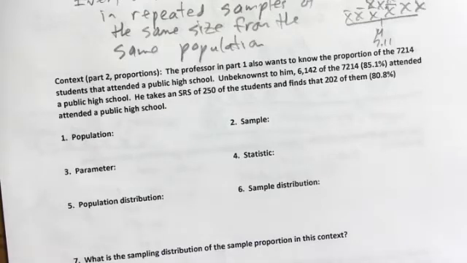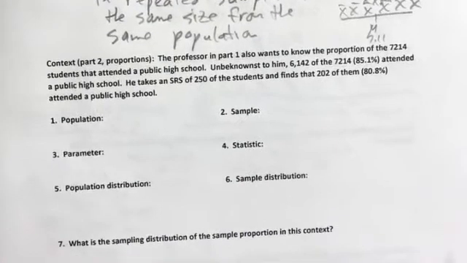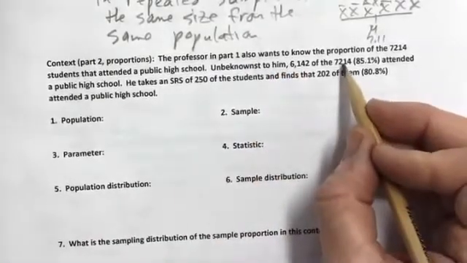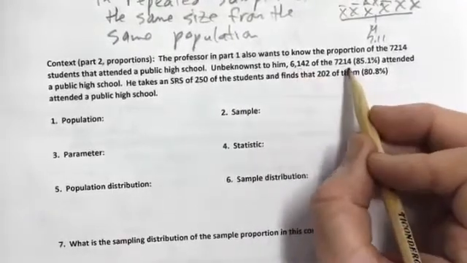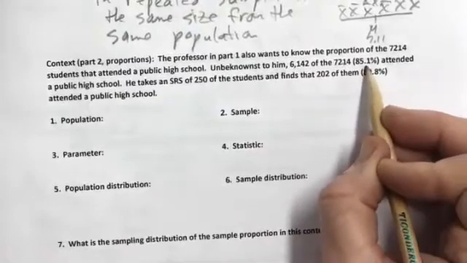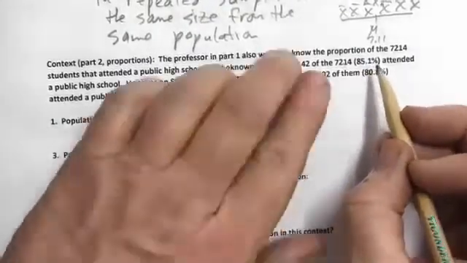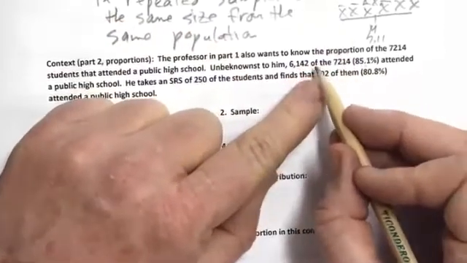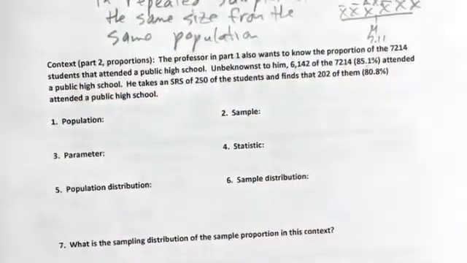Now, let me also say this to you. One of the things that people can get a bit confused by, with these proportion ones, they can give you this data in a couple of ways. They could give you the X and the N, or they could give you the percent itself. In other words, they might just tell you the percent there, or they might not tell you the percent and just tell you the fraction. So you kind of have to be aware of that.